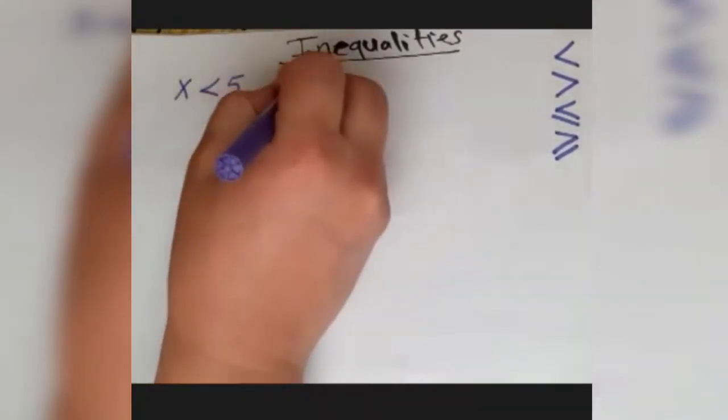So we can write, for example, x smaller than 5. It means all numbers smaller than 5. If x belongs to Z, what are the numbers smaller than 5 in Z?